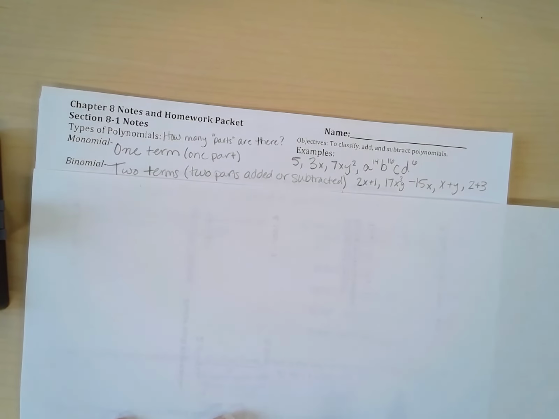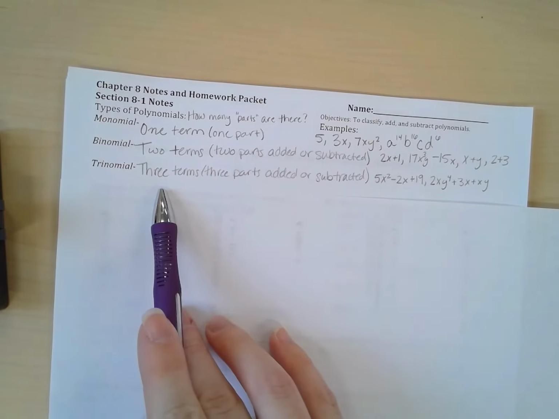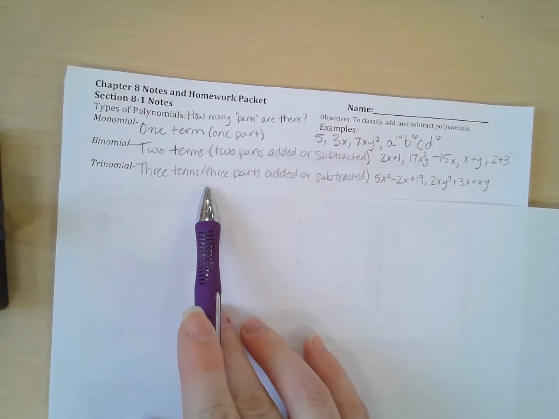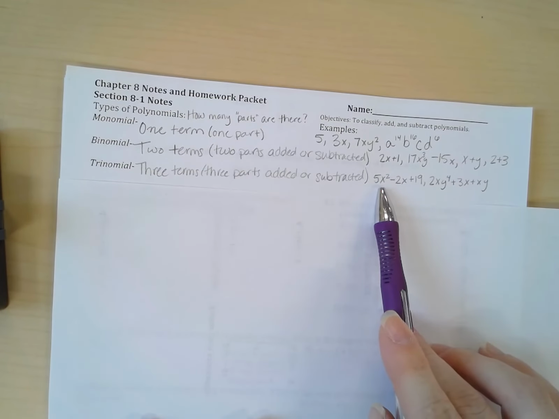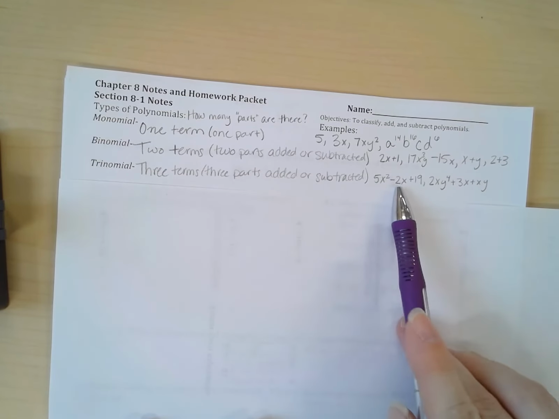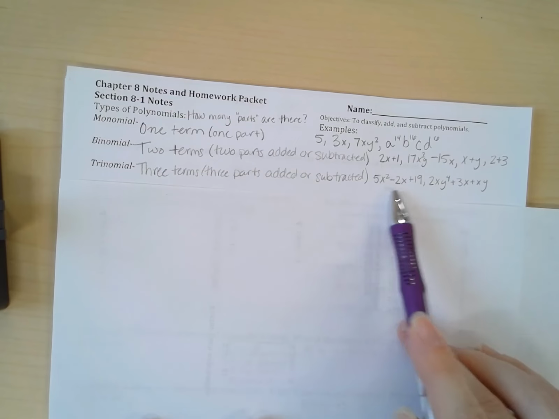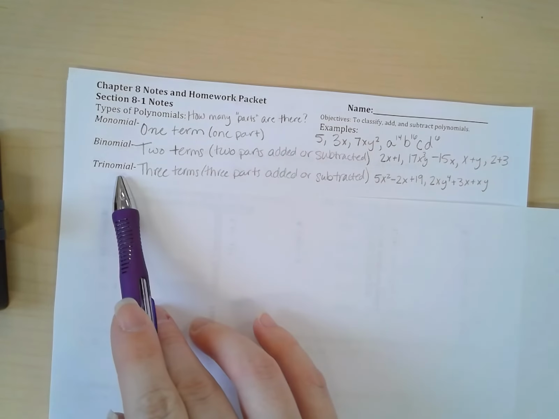The last type we're going to talk about in Algebra 1 is a trinomial. So this is three terms or three parts that are added or subtracted together. So we'll see stuff like 5x to the second minus 2x plus 19. There are three parts being separated by a subtraction or an addition sign. So three parts means it's a trinomial.